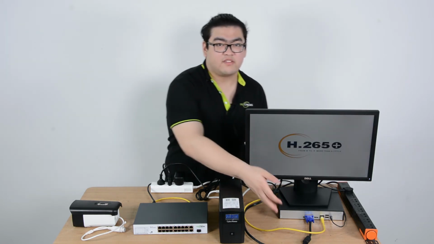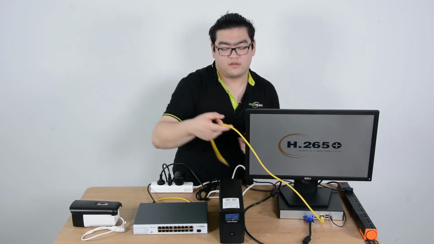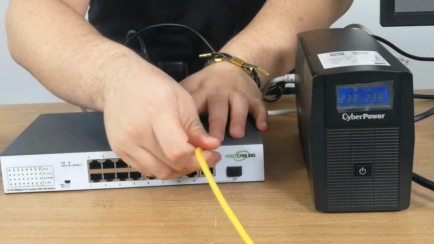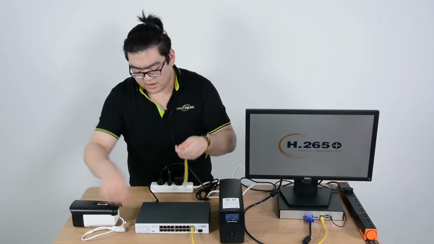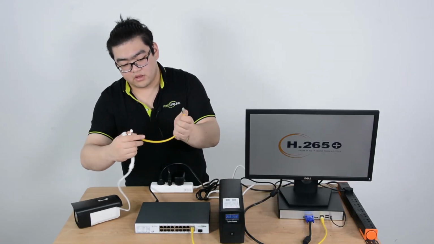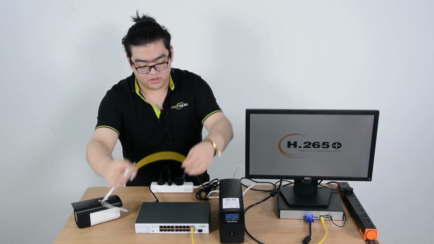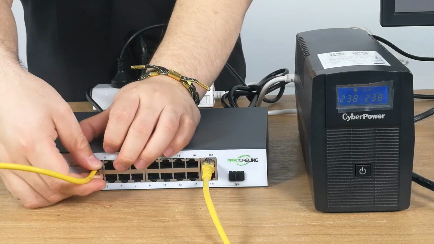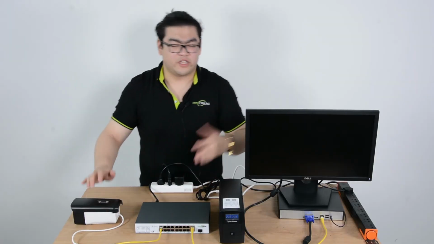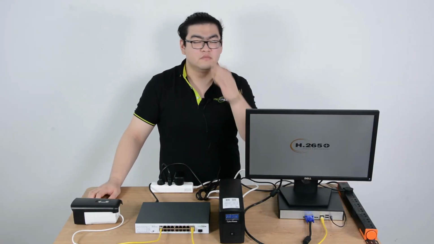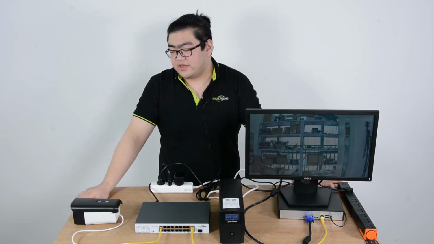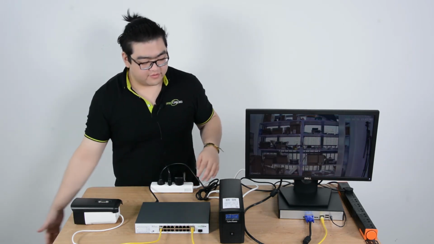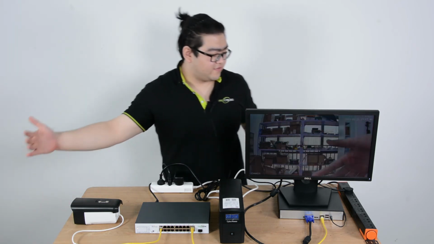Now what we do is simply connect this whole system to let us see the image from the IP camera. The uplink port right here, and then connect our IP camera to our PoE switch, right here. Now we should get an image on our screen shortly. So now you see there's an image on our screen. I'm going to wave in front of the camera so you can see it's a live video feed.